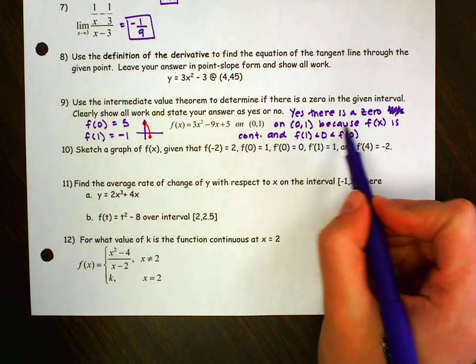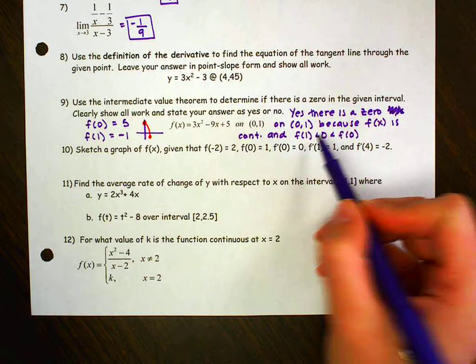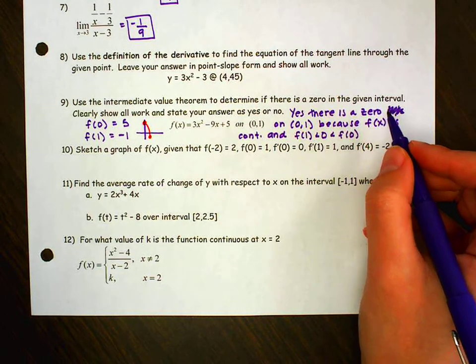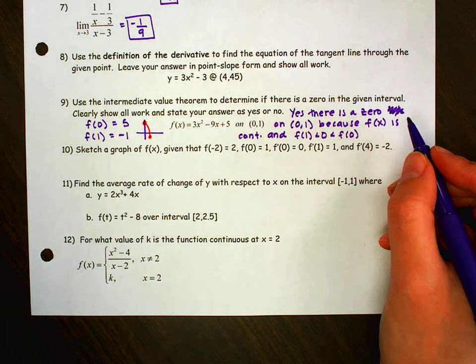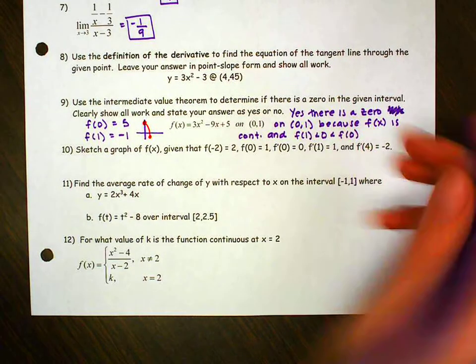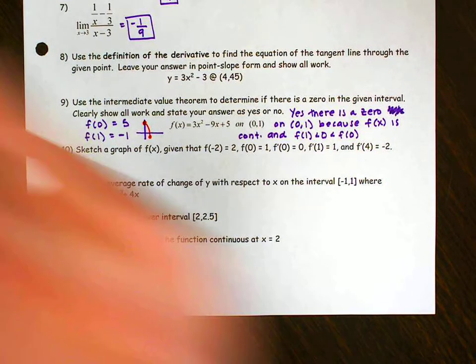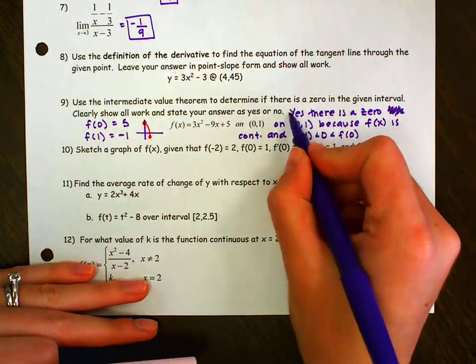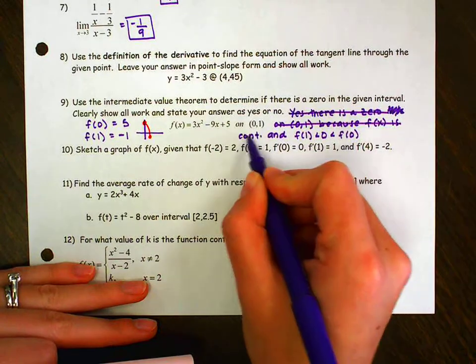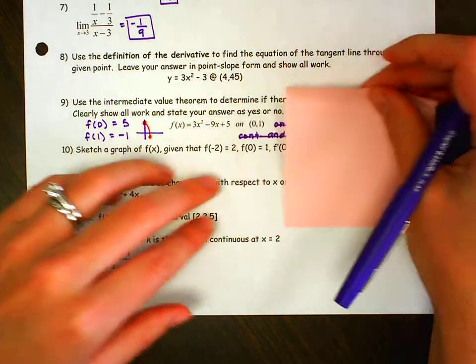I think I didn't phrase this well. So yes, there's a 0 on this interval because my function is continuous. I kind of have to add in, therefore I can use the IVT. Sorry guys, I'm going to write this one more time.